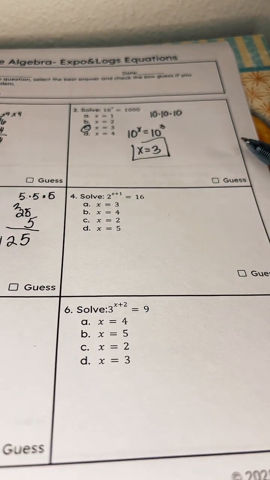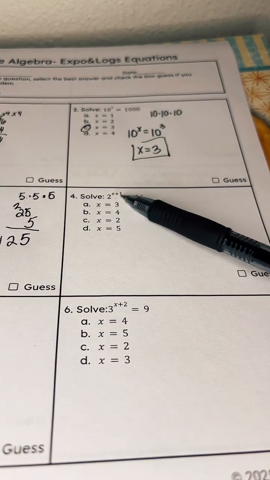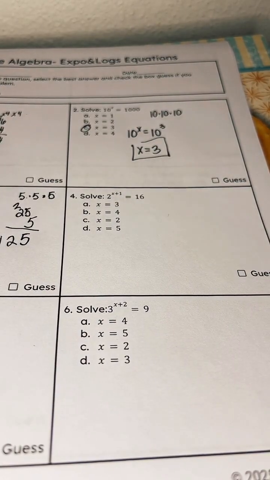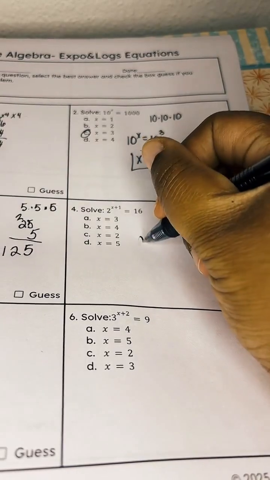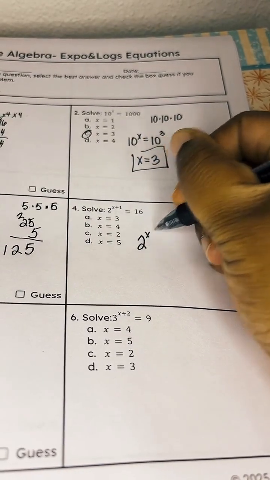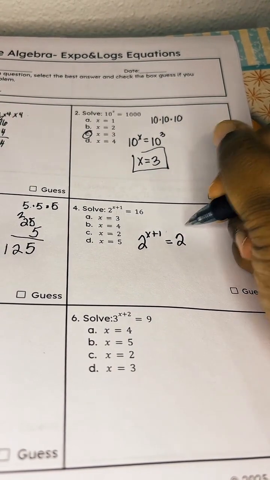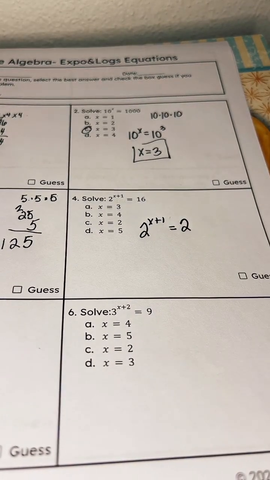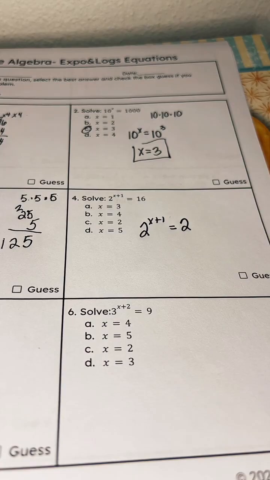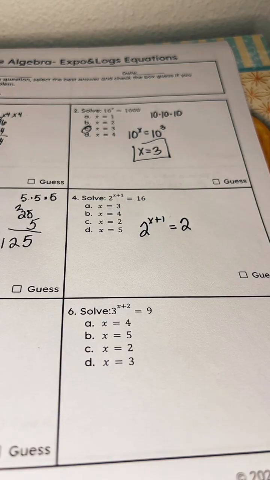All right, let's go to number 4. Solve 2 to the x plus 1 equals 16. Okay, we're trying to get it into the same base. So we could write 16 as 2 to the what power, you guys? How many 2s does it take to multiply to itself to get us 16? Put it in the chat if you know, or if you guess something.